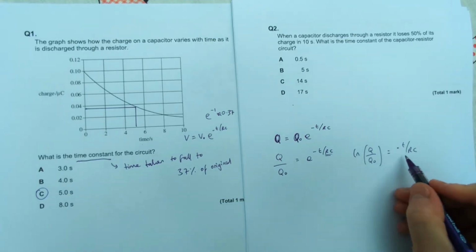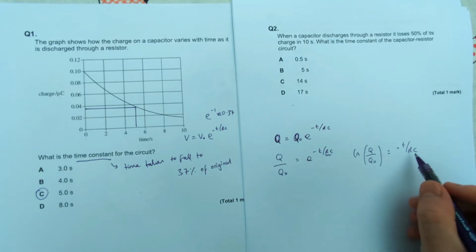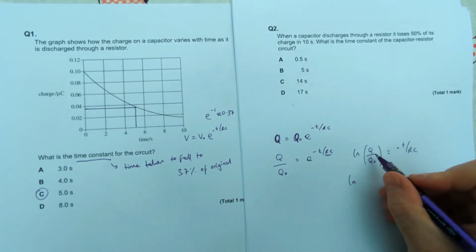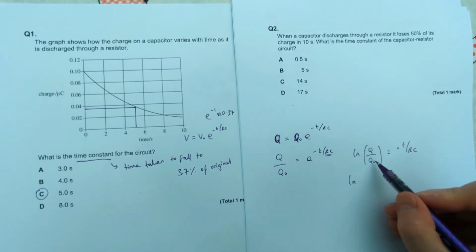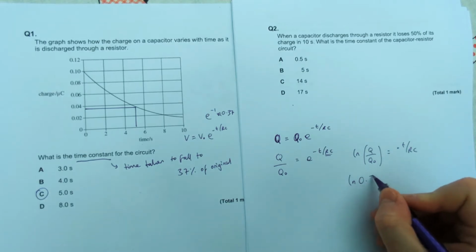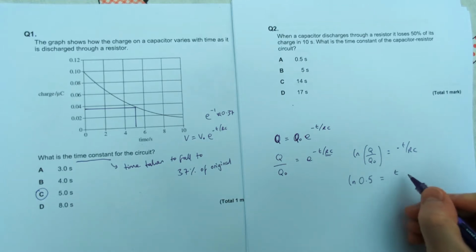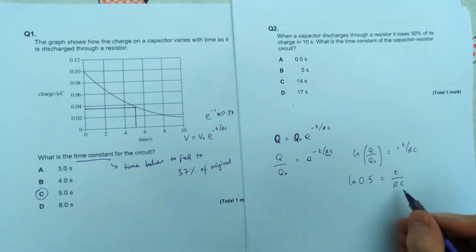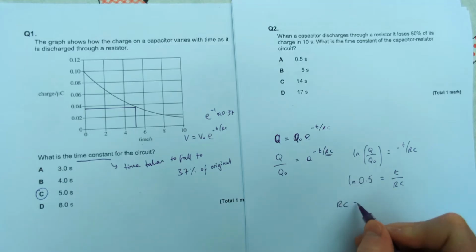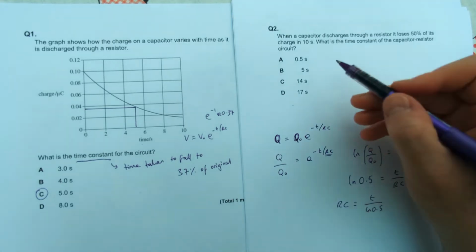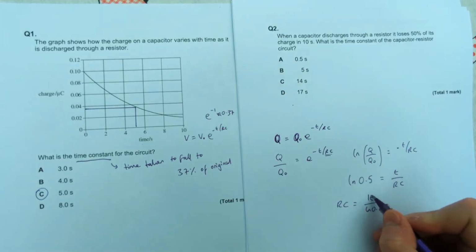We can basically ignore the minus sign here in our derivation, and we can just find out what this is. So now I've got ln, and this is 50%, so that's the same thing as the charge now being 50% of the original. That's the same as writing 0.5, or 1 over 2, equals t over RC. We're trying to find what RC is, so RC, the time constant, is equal to t, the time taken, over 0.5. Now the time taken in this question is 10 seconds, so I'm just going to replace this with 10.